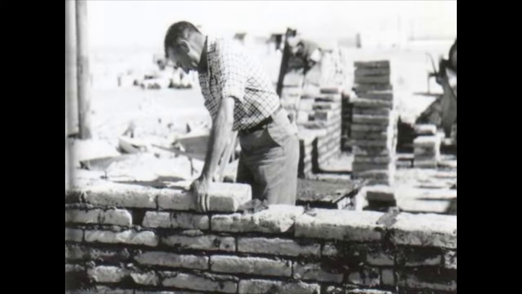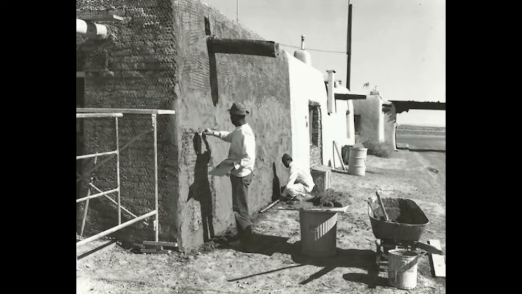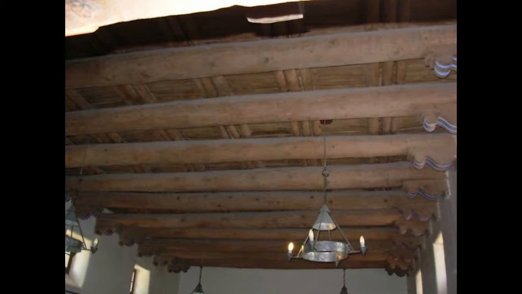Wall construction of these buildings is of adobe bricks and stucco finish on the outside walls and plaster finish on the inside walls. Resting on the adobe walls are the beams that support the roof.